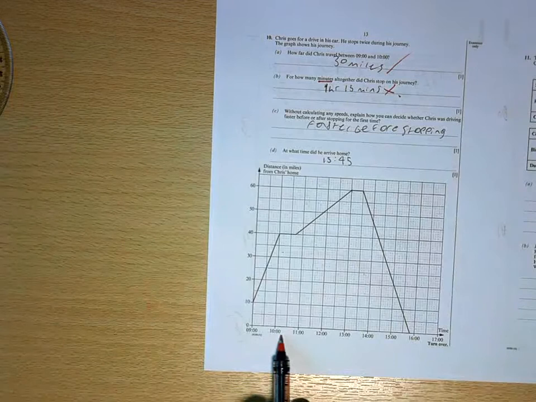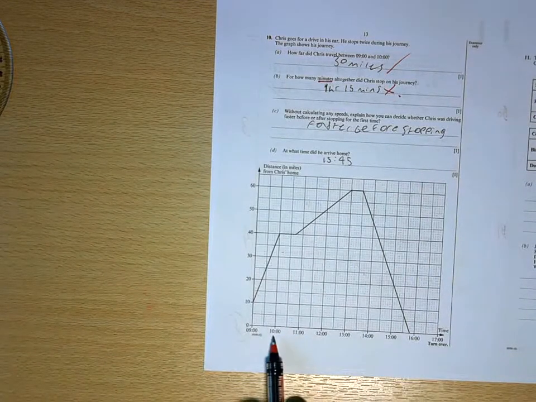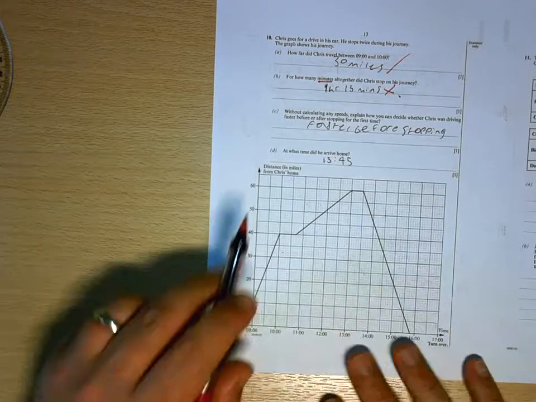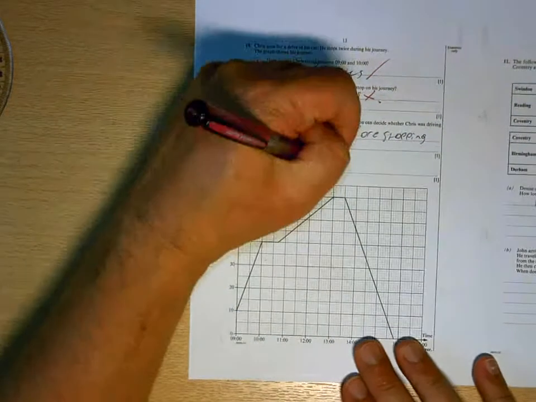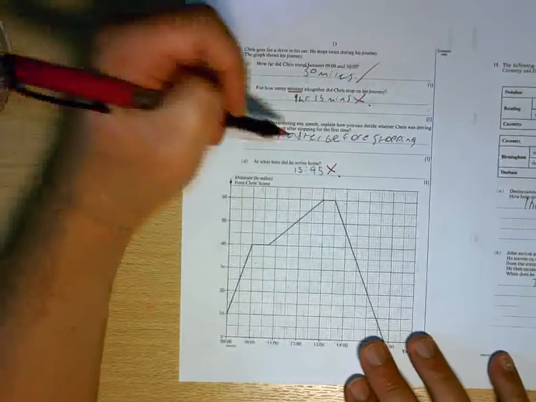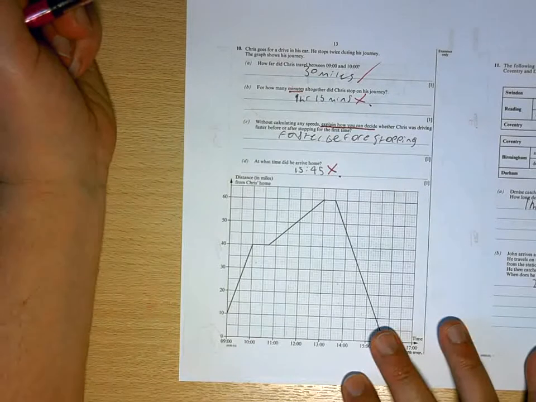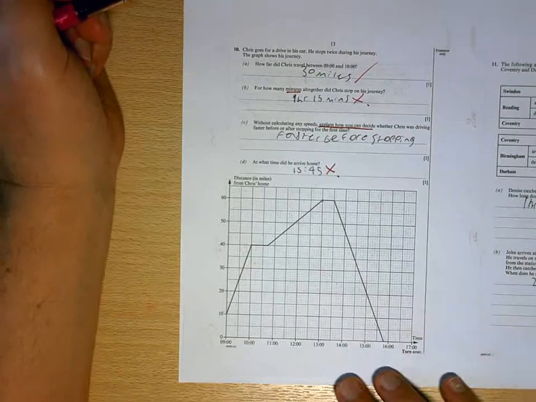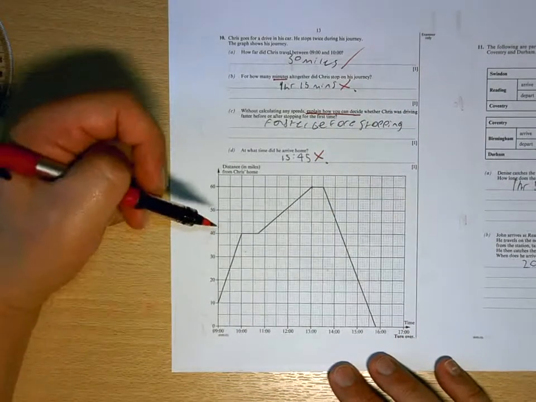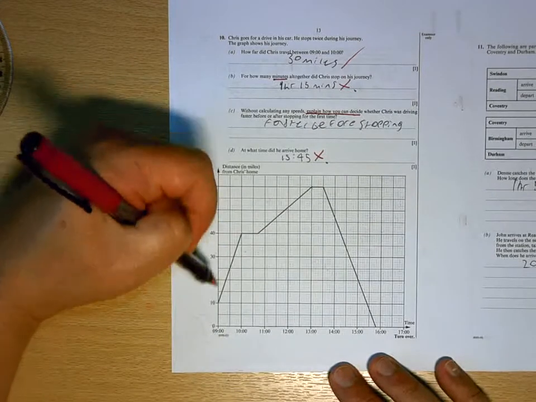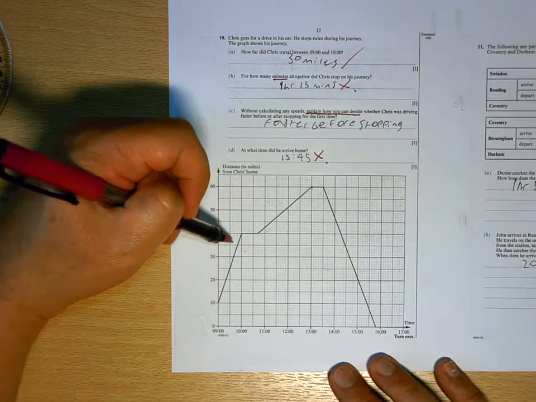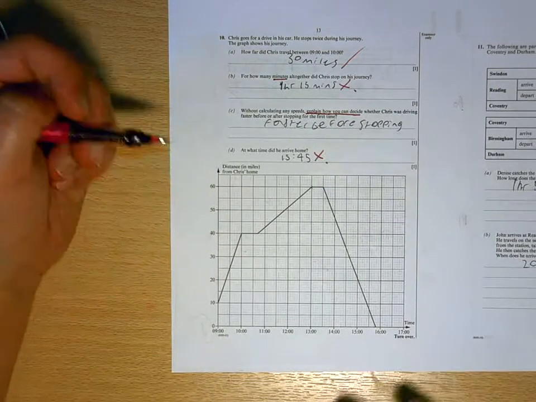And if you're going an hour in 10 squares, that means 60 minutes in 10 squares, so each little square is 6 minutes, which wouldn't give you that or that. You have to, in order to get this mark, explain how you can decide. So what I'm looking for is for you to tell me, because the line is steeper before he stops, that's when he's travelling the fastest.